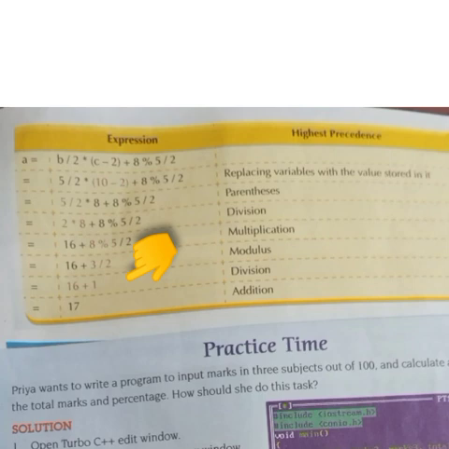This is the way we need to give preference to the values. C++ operators are executed in some order only. What are the orders? The first one is parenthesis, second unary operators, third multiplication, division, modulus, fourth addition and subtraction. I hope you understood well.